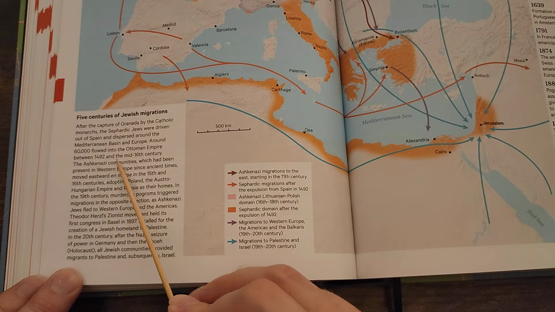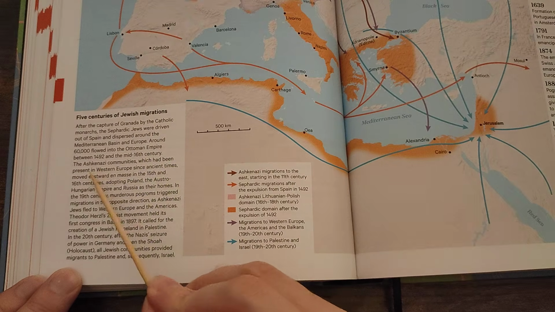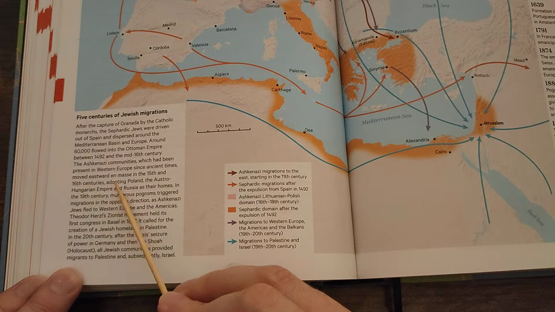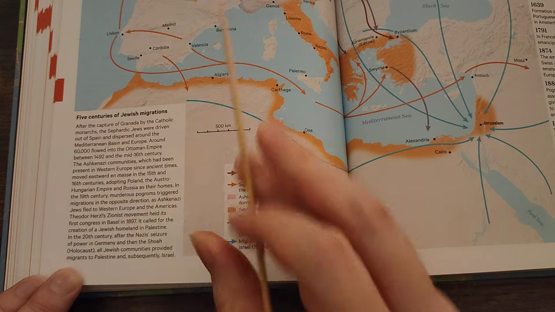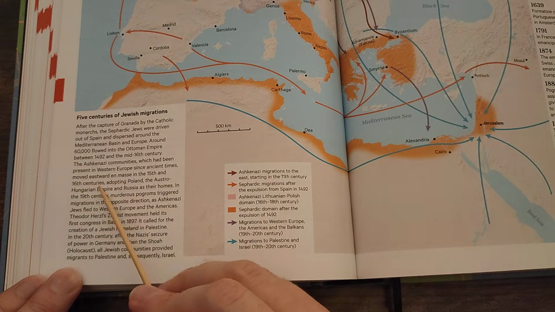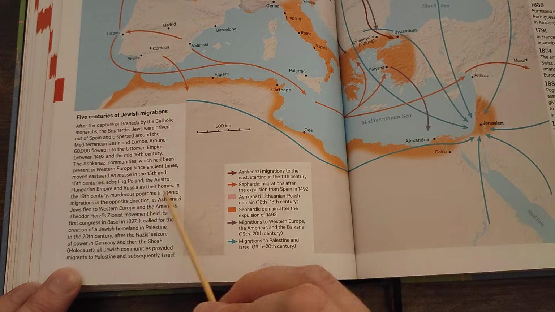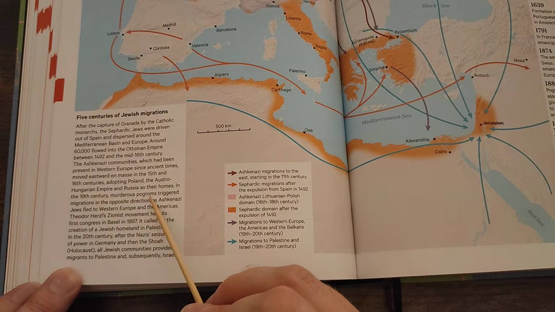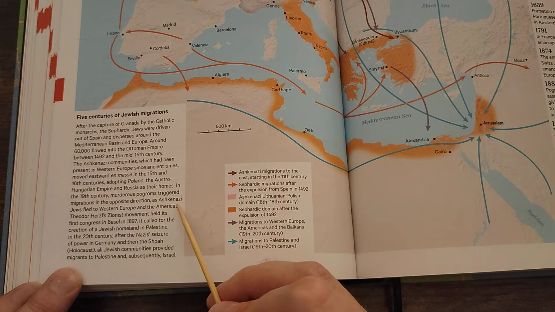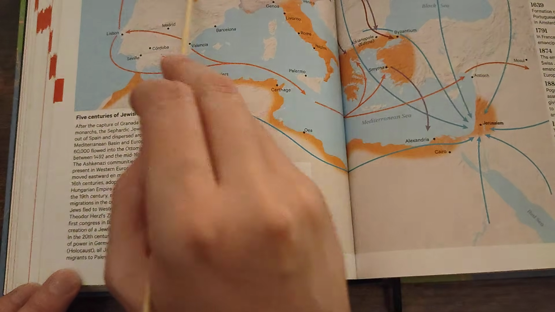Between 1492 and the mid-16th century, the Ashkenazi communities, which had been present in Western Europe since ancient times, moved eastward en masse. So they go there. In the 15th and 16th centuries, adopting Poland, the Austro-Hungarian Empire and Russia as their homes. In the 19th century, murderous pogroms triggered migrations in the opposite direction, as Ashkenazi Jews fled to Western Europe and the Americas, which explains this.